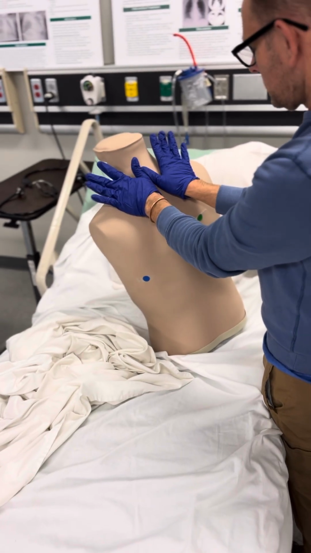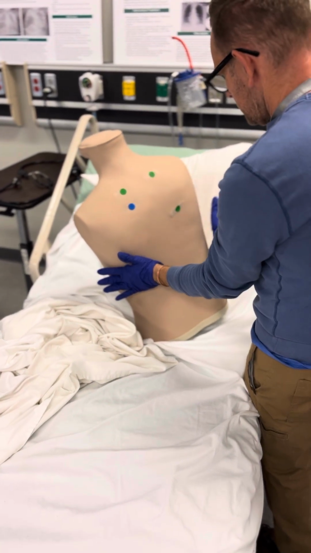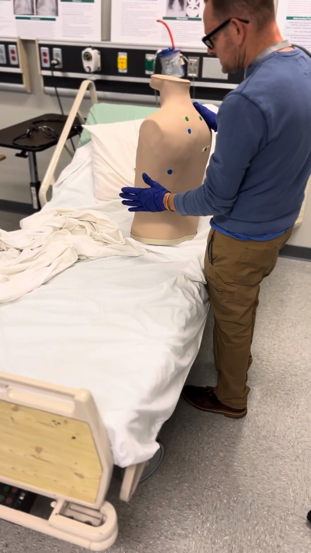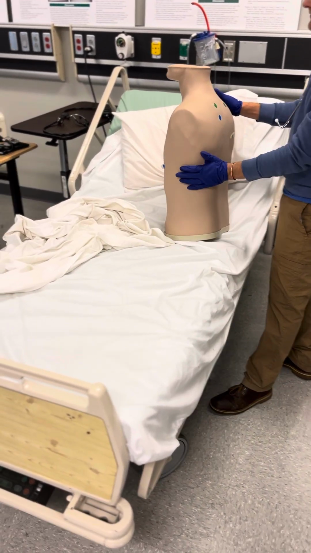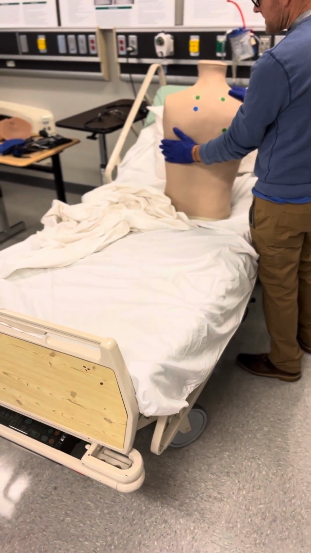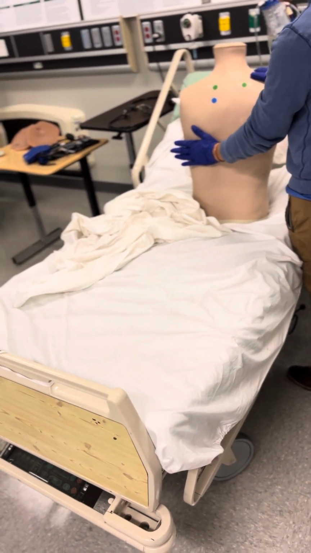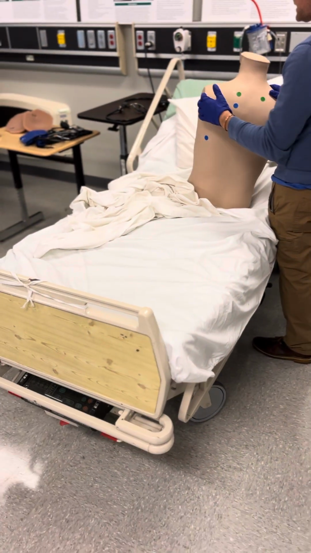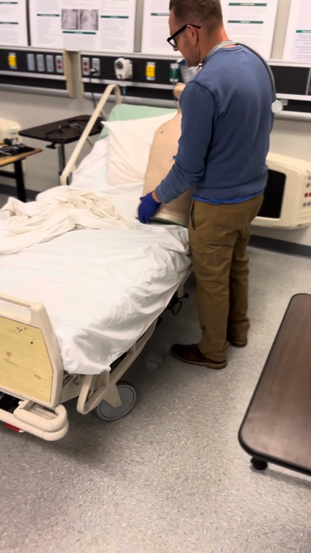Take a deep breath. So if they had some consolidation, say in the left lower lobe, tactile firmness, I could possibly feel that with the palms of my hands, those coarse crackles and decreased air movement in that lobe of the lung.